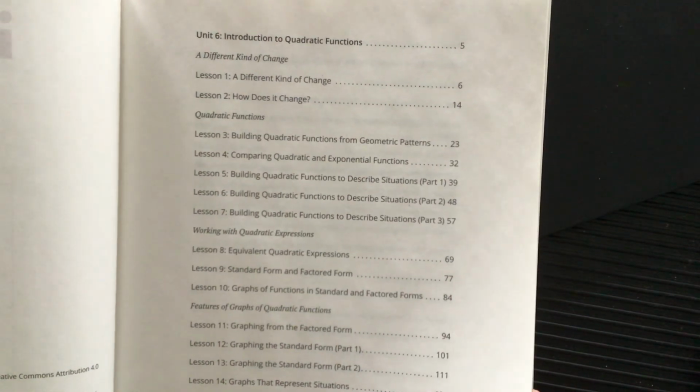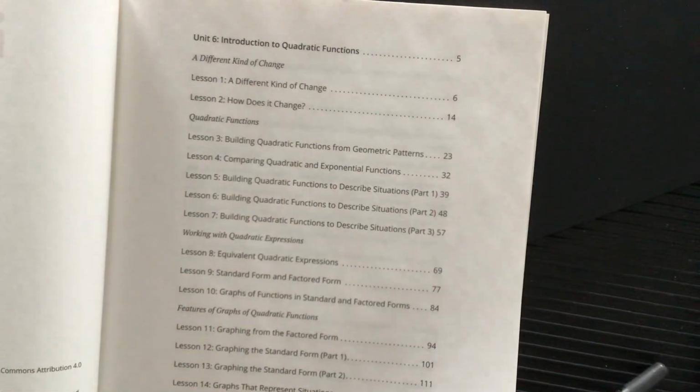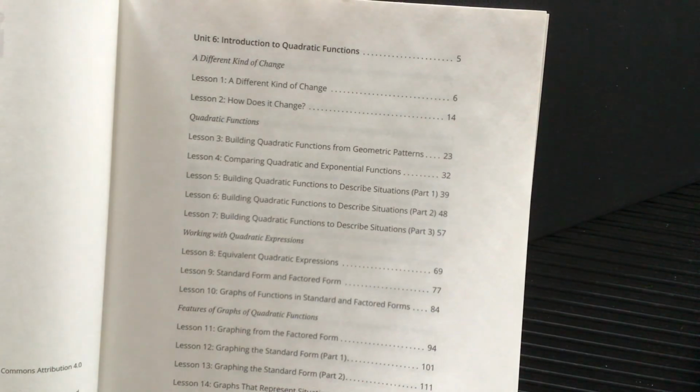Alright, so in the front of this new book, Unit 6, Introduction into Quadratic Functions, we should talk a little bit about what a quadratic function is. Before we do that, an absolute value function, do you remember what shape that made? Whenever you did an absolute value, it made a V shape, right? So this is going to be very similar. Anybody know what a quadratic makes? It's not a V, but it's similar. A U shape, right? A U shape is going to be more curved.